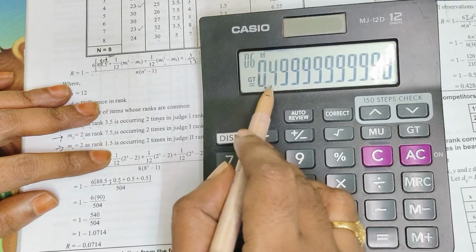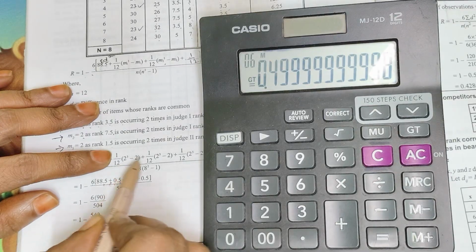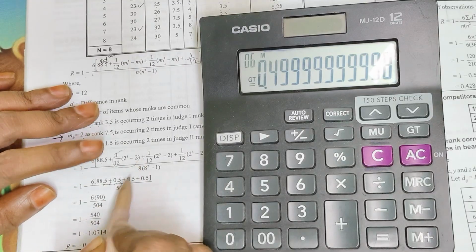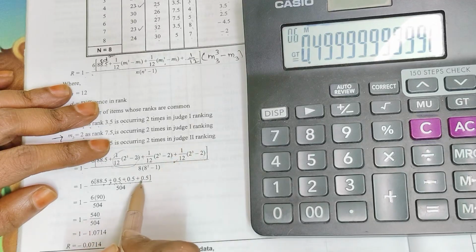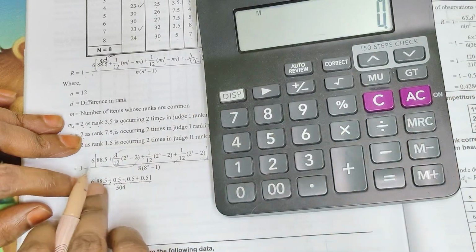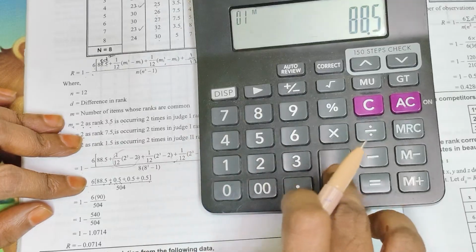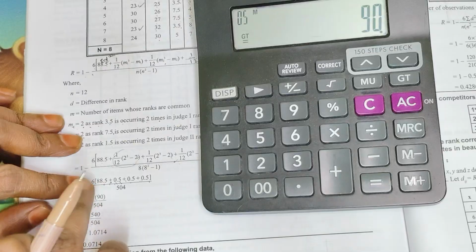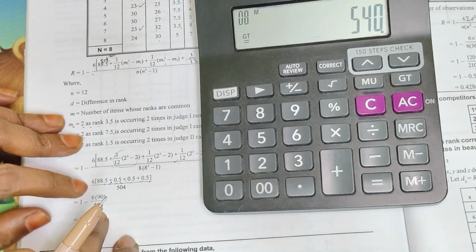So we take 0.5. Again you'll get 0.5, and here also the same, 0.5, because the same numbers are there. Then take this total and multiply with 6. See, 88.5 plus 0.5 plus 0.5 plus 0.5. What is the total here? 90. That 90 multiplied with 6 is 540. That 540 is divided by 504.